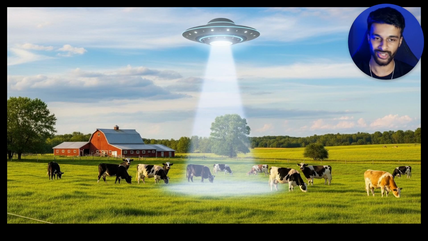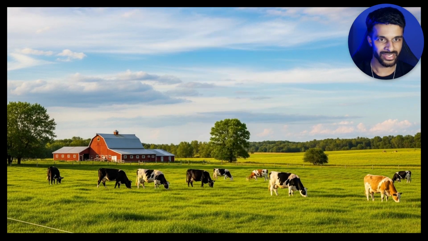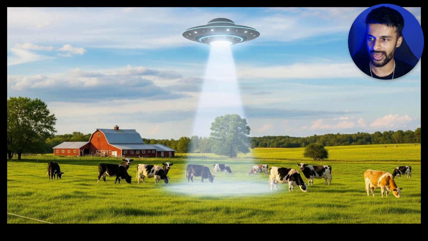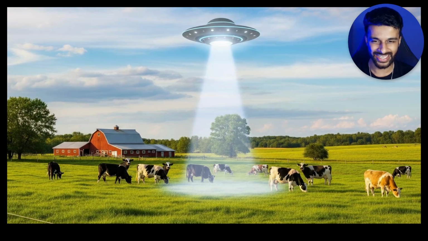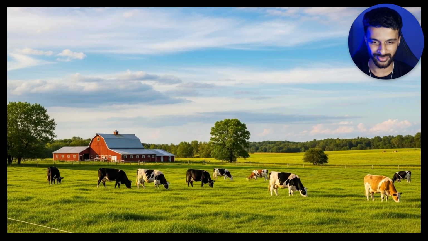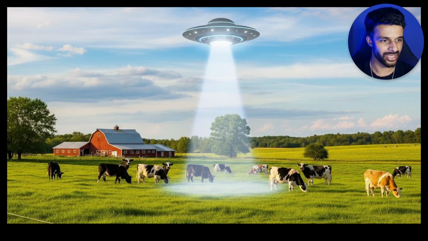Ooh, that's really not too good of a generation, I'll be honest. I mean, it added the UFO, it added the soft cast of light or whatever, but the cows' heads, oh, look at the two cows' heads, the second one from the left and the third one from the left. It gave it dual heads like it's some Harry Potter cow or something. Honestly, that was not too good of a generation.